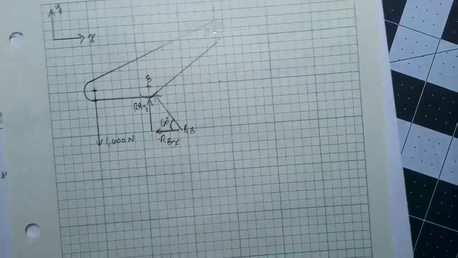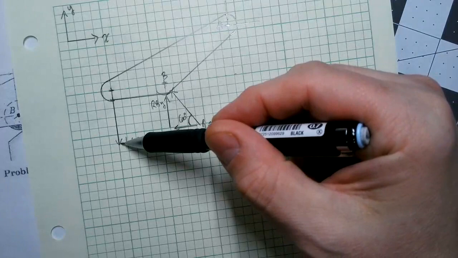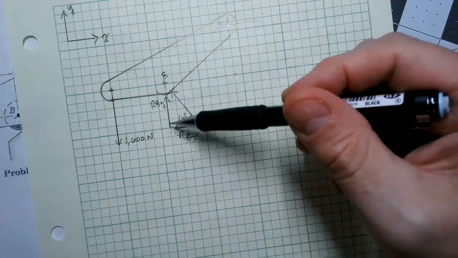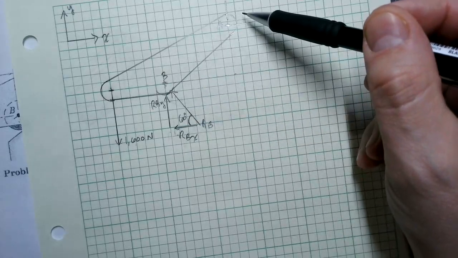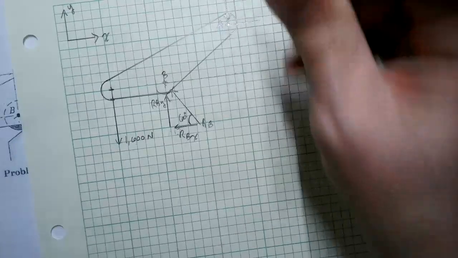Now, when we take a look at this, we see that we've got a downward force of 1600 newtons and RBY pushing up, so we know RAY has to be pushing down. That's basically looking at the moments.